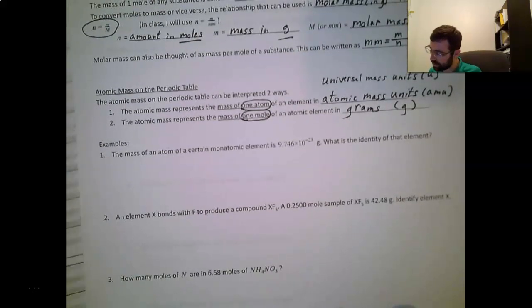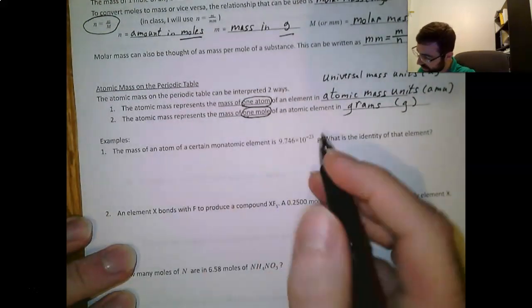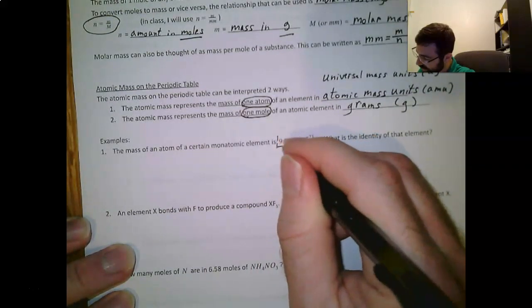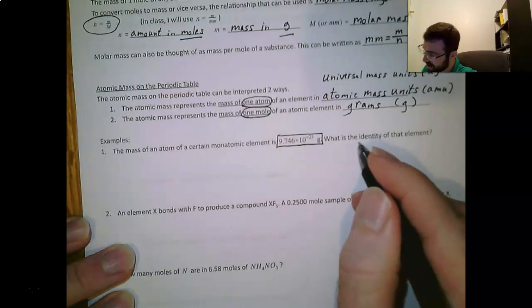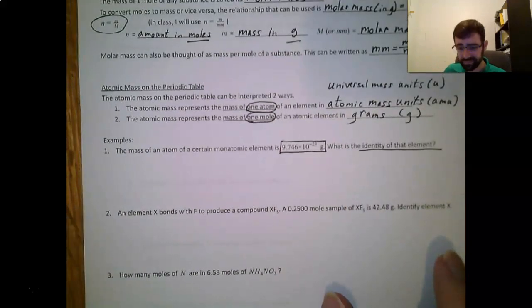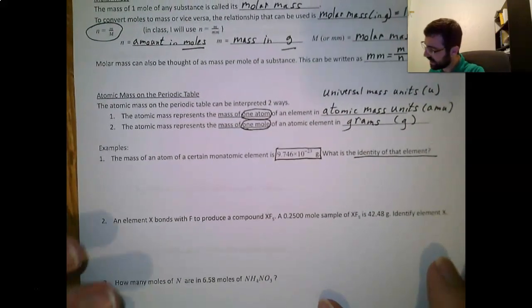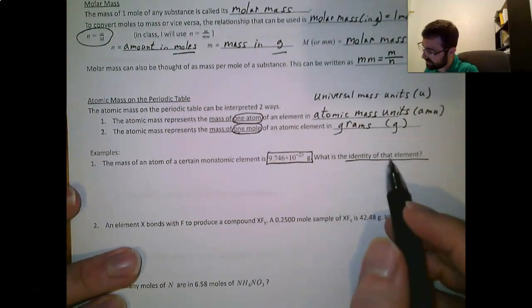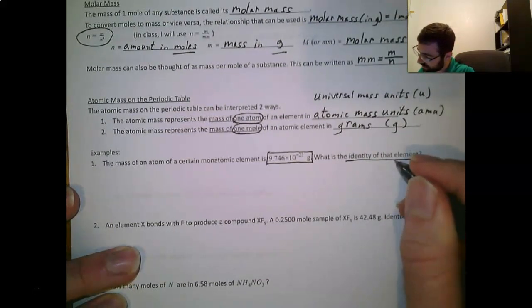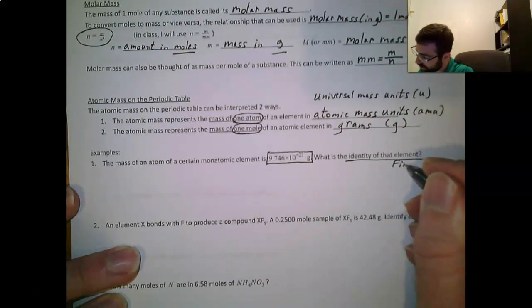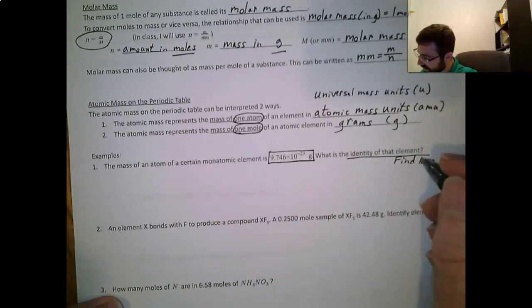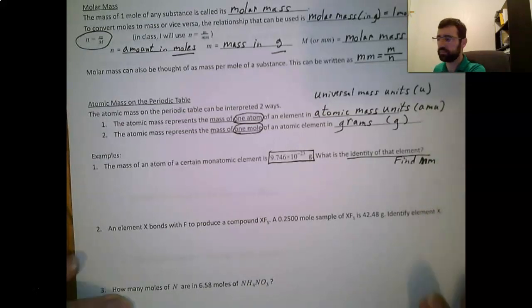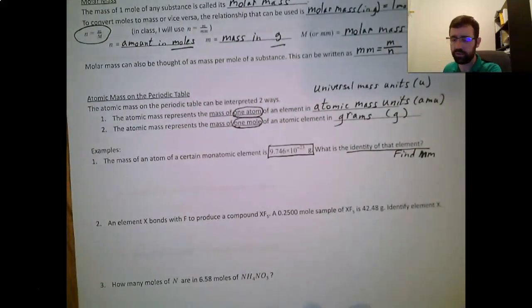The mass of an atom of a certain monatomic element is 9.746 times 10 to the negative 23rd grams. What's the identity of the element? What I want you to be aware of is that anytime we ask for the identity of the element, you're probably going to find the molar mass, okay? That's how we're going to identify what element it is. We're going to find the molar mass, because we can always look something up. We can look up a molar mass on the periodic table and figure out what it is.